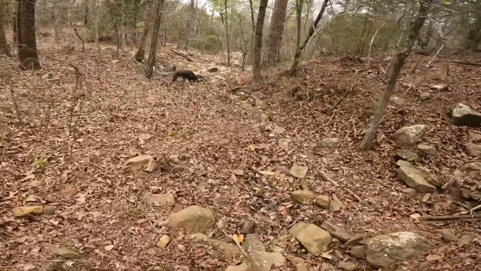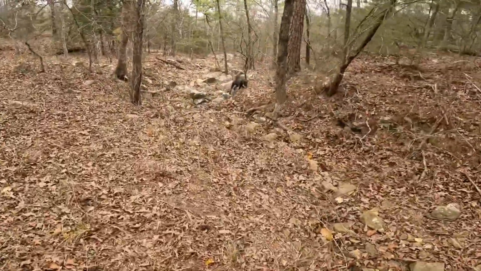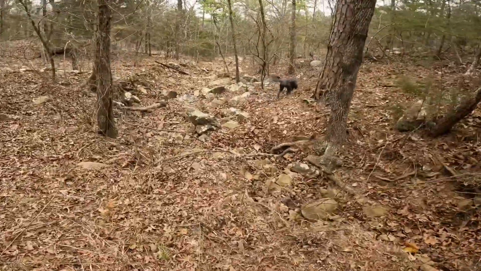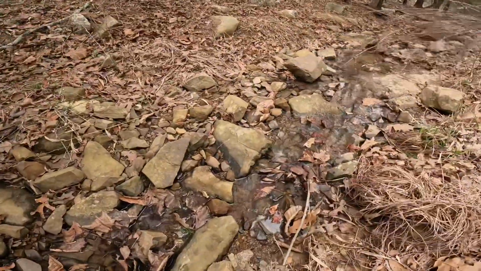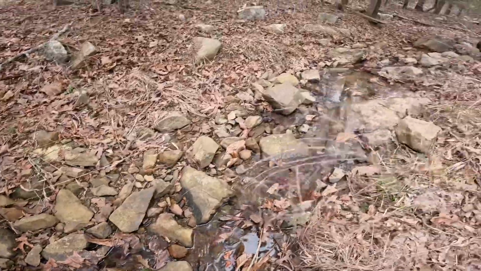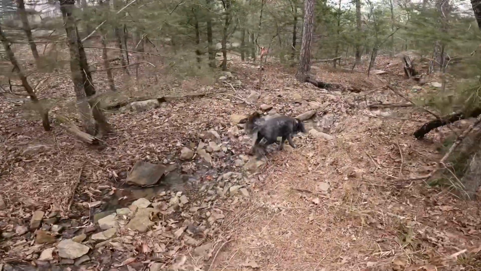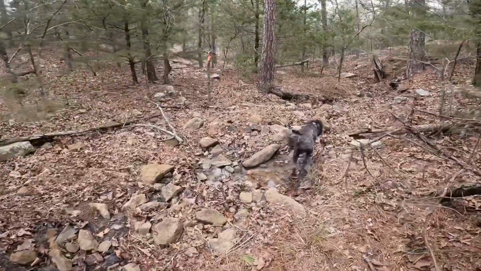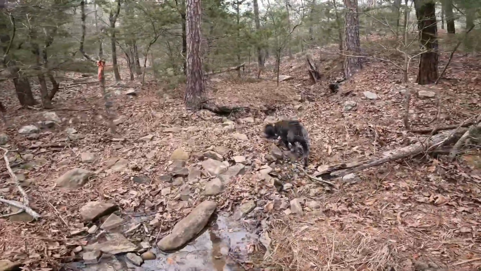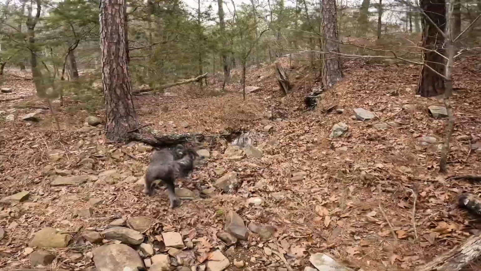Let's get down until we find enough to actually scoop. Here looks like a good spot right up here. Now we actually have consistent flow of the water. So yeah, this stuff's spring fed. Little deep pocket right over here. We'll get our water there.